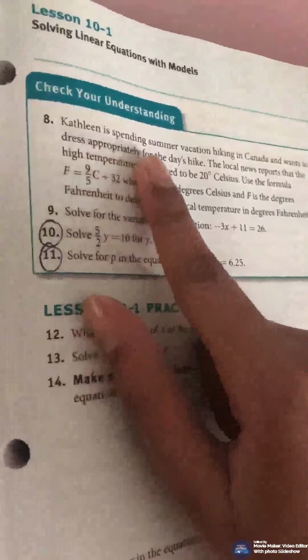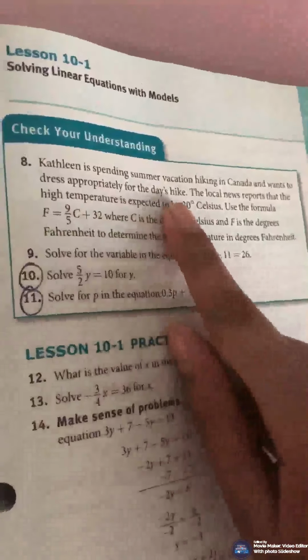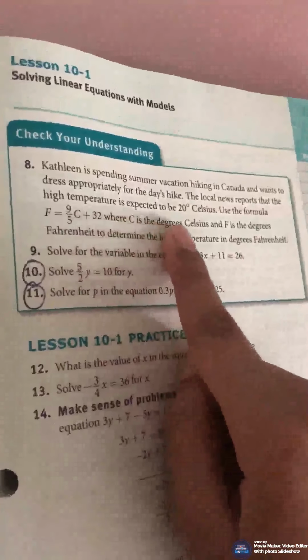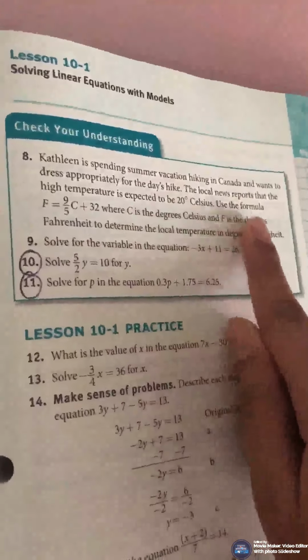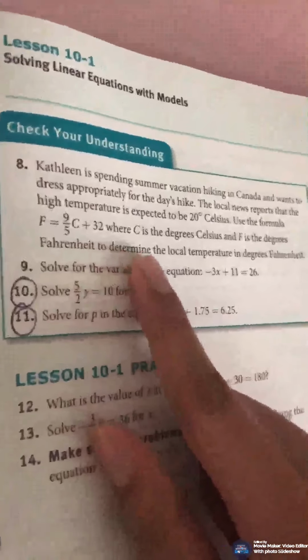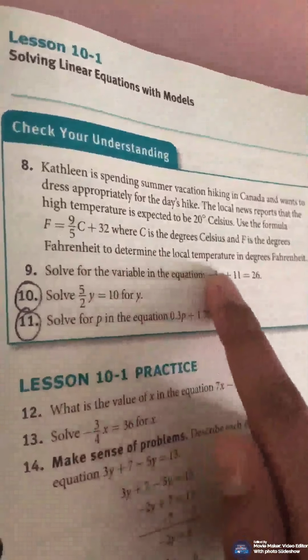Len is spending summer vacation hiking in Canada and wants to dress appropriately for the day's hike. The local news reports that the high temperature is expected to be 20 degrees Celsius. Use the formula F equals 9/5 C plus 32, where C is the degrees Celsius and F is the degrees Fahrenheit, to determine the local temperature in degrees Fahrenheit. So we should probably underline the question so we know what the question is, and then we can solve it on the side over here in the My Notes section.